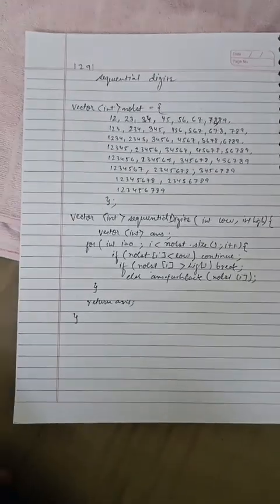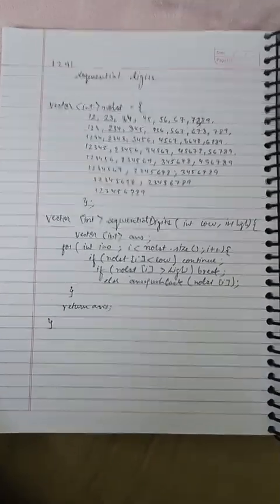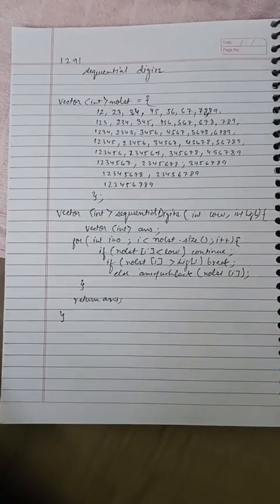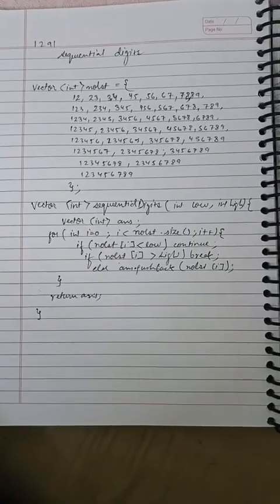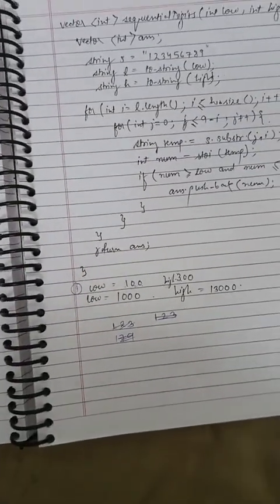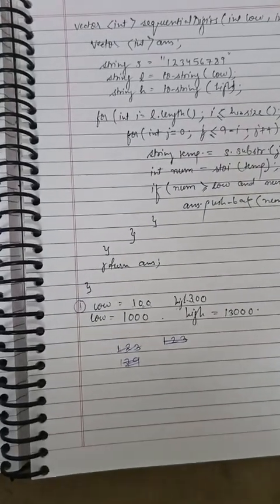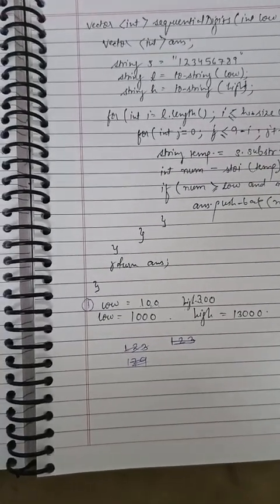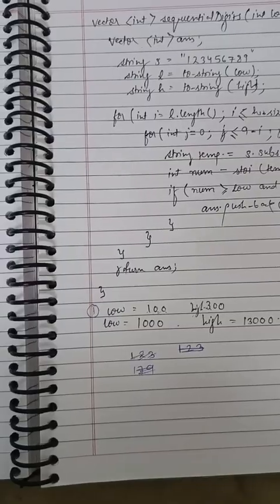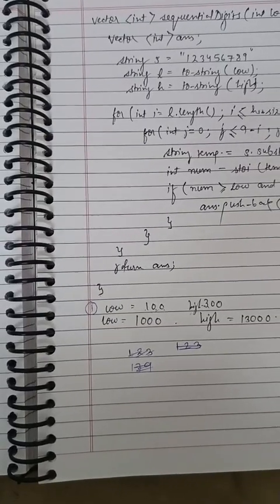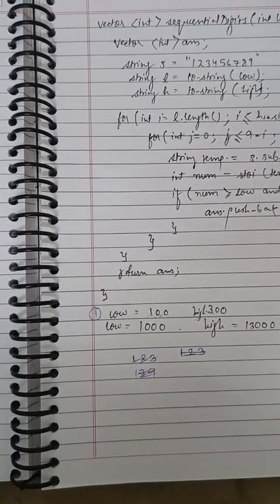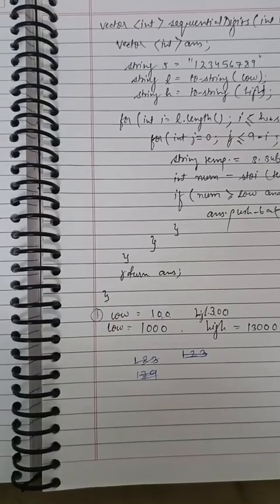Hello everyone, today we will talk about the LeetCode problem. Today's problem is 1291 Sequential Digits, in which you will be provided two variables, low and high, and you have to find the array of numbers in such a way that each character of any particular number should be greater than the previous one.